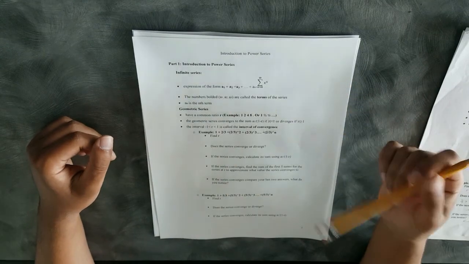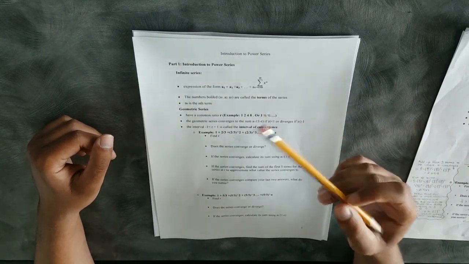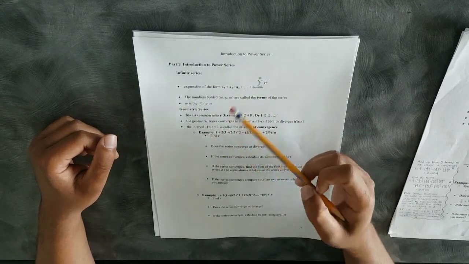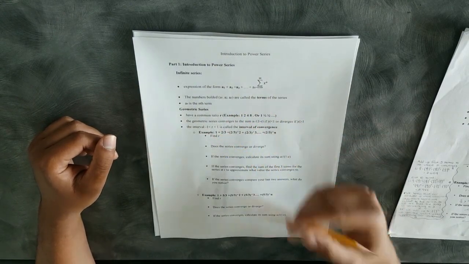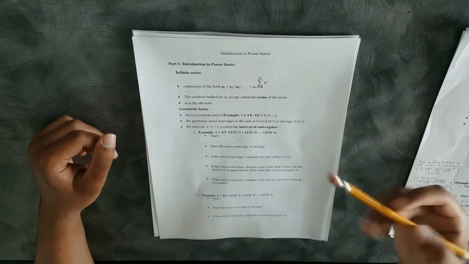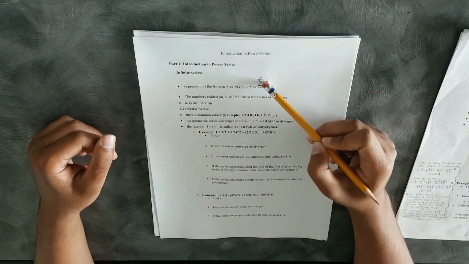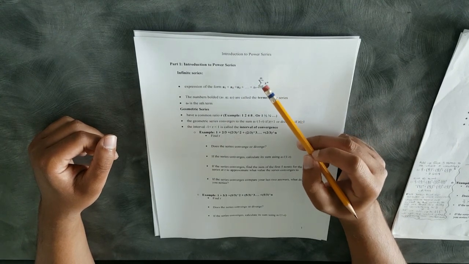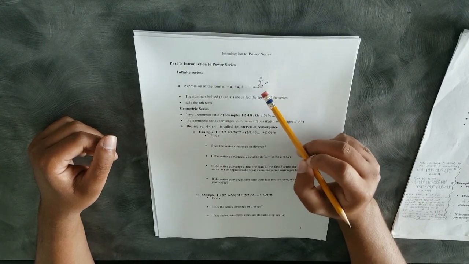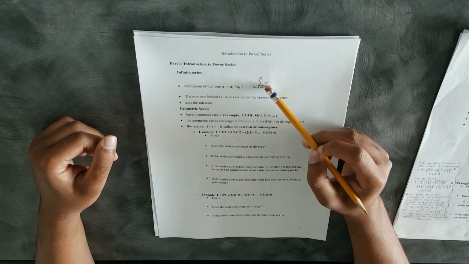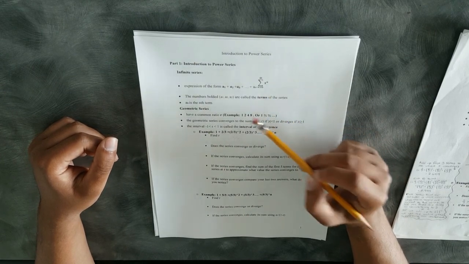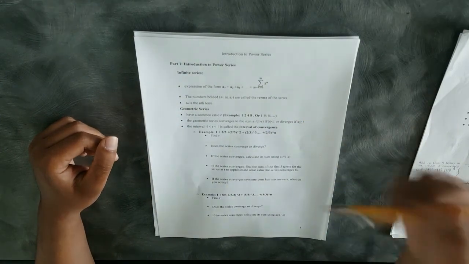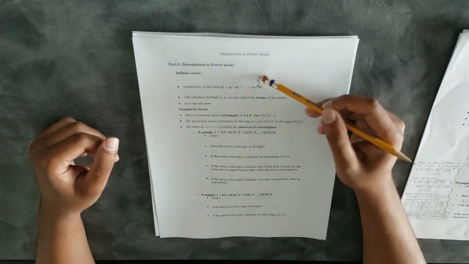Today we're going to go over power series. So we're going to start with an infinite series. An infinite series is an expression in the form a1 plus a2 plus a3, and so on, repeated infinitely, as noted by this sigma notation. What this means is we start with n equals 0 and then keep adding x to the n power, so x to the 0 power, x to the 1 power, x to the 2 power, and so on infinitely, as noted here by the infinity sign.